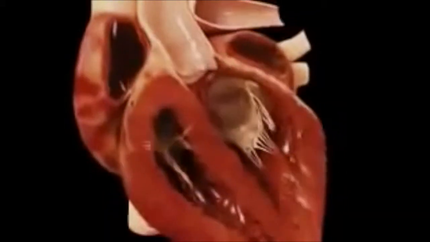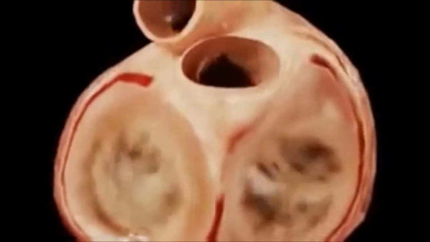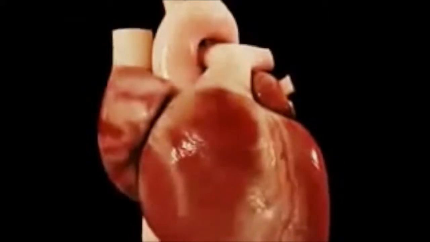The primary function of the valves is to prevent the backflow of blood. The valves open and close in response to the pressure exerted on them by the pooling of blood in the various chambers of the heart dictated by the cardiac cycle. Notice from the video that there is never a semilunar and atrioventricular valve open at the same time, as blood collects either in the ventricles or the atria, but never both at the same time.